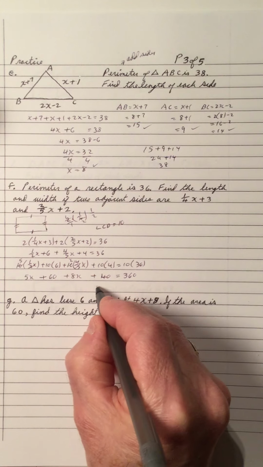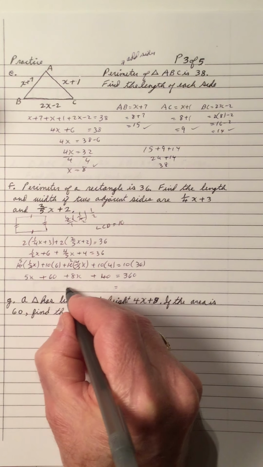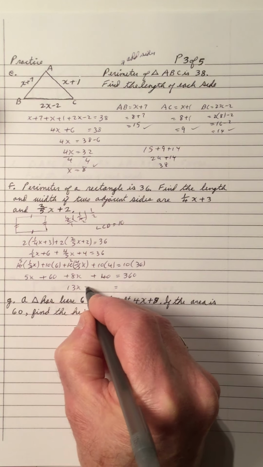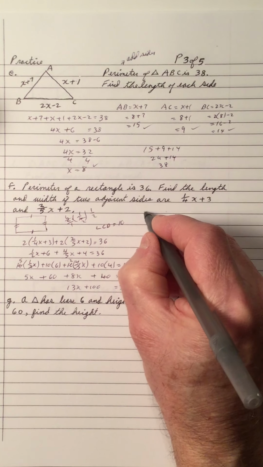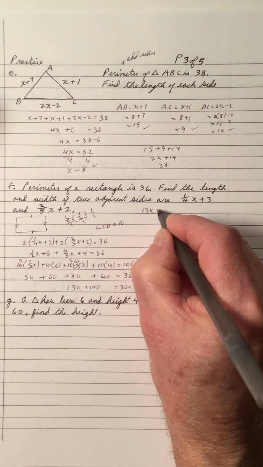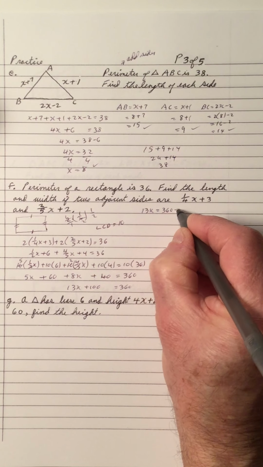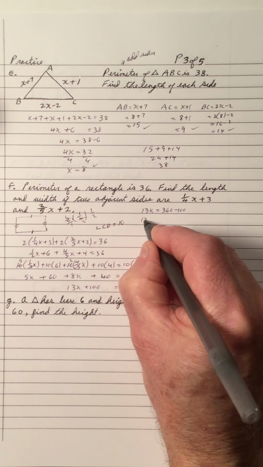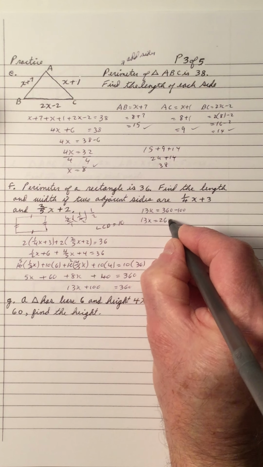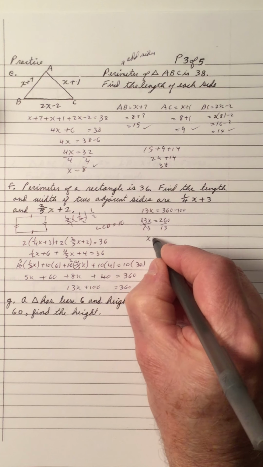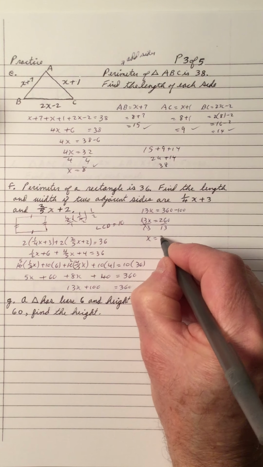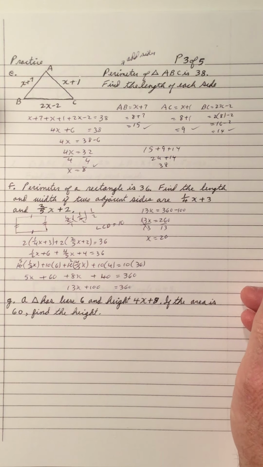We're going to simplify the left side. That gives us 13x, and that gives us 100, equals 360. That means that 13x is equal to 360 minus 100. 13x is equal to 260. Divide by 13, and I get x equals 13 into 26 goes 2, so it's 20.